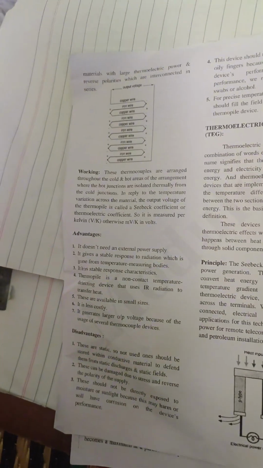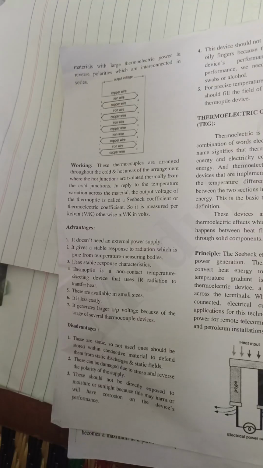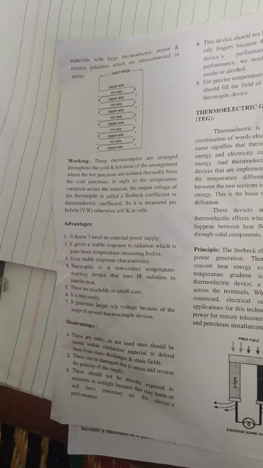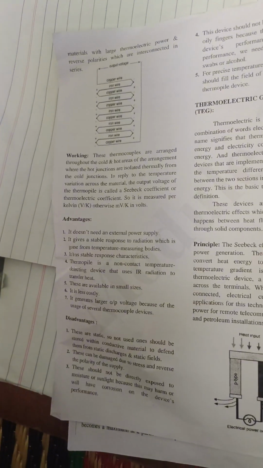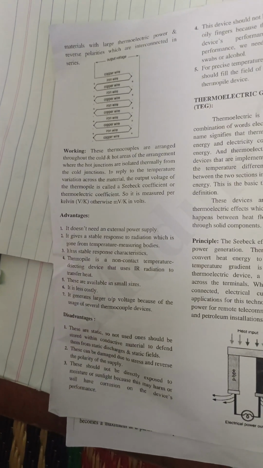Advantages: it does not need an extra external power supply. It gives a stable response and has a stable response characteristic.